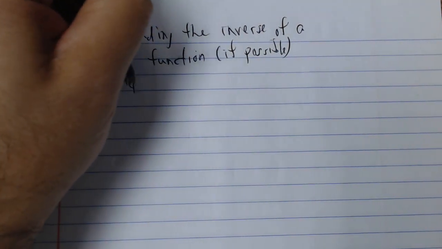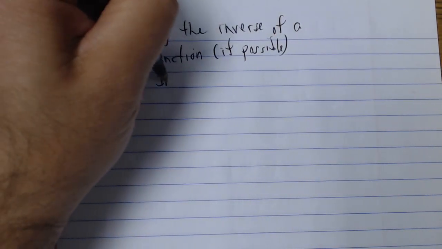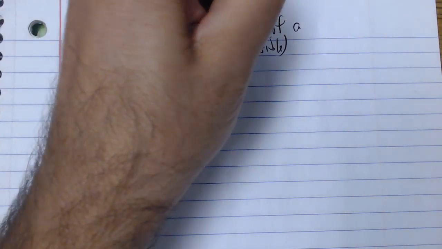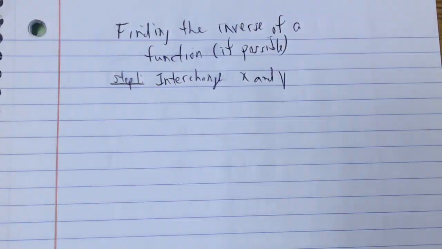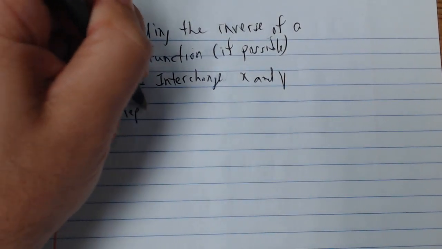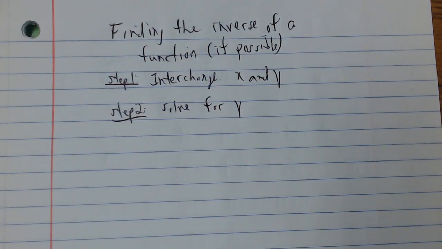So the first step, as you guys said, is we're going to interchange x and y. And then once you do that, the second step is you solve for y. And when you solve for y, that function that you get is your inverse. And there you have it. You have your inverse taken care of.